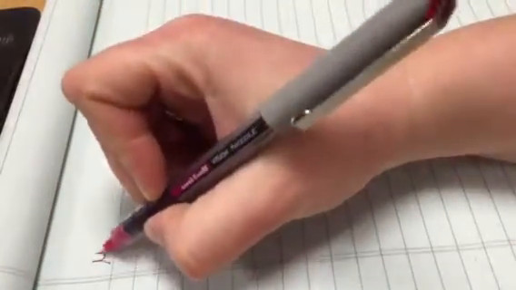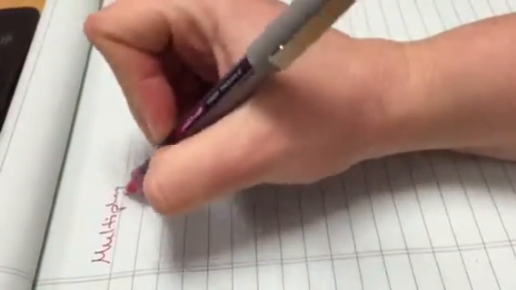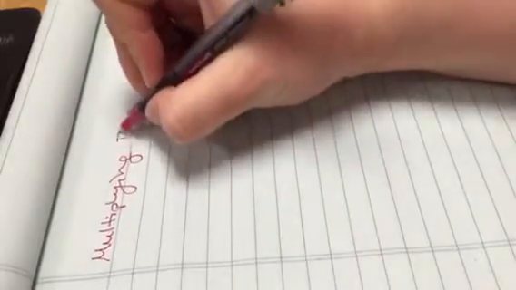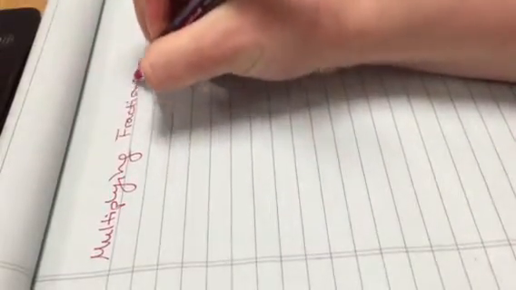Hello. Today is multiplying fractions with whole numbers. Okay, I think we can see everything right now.